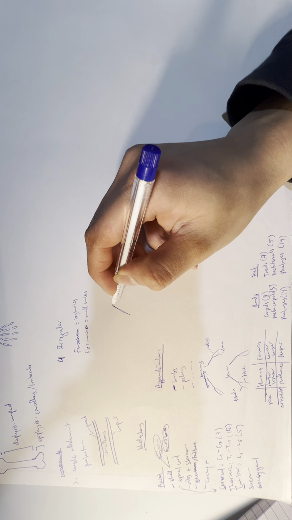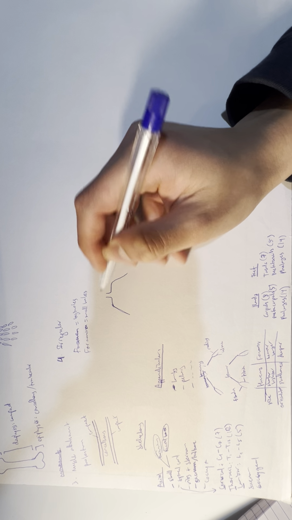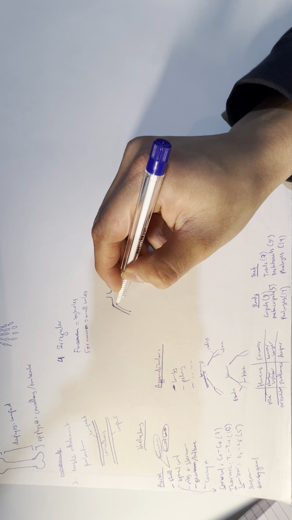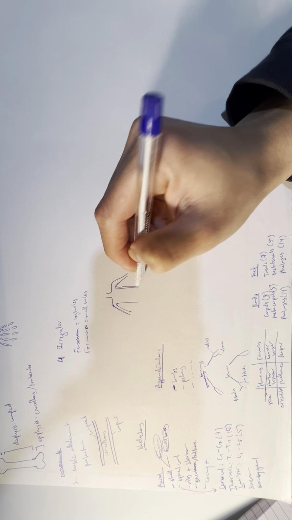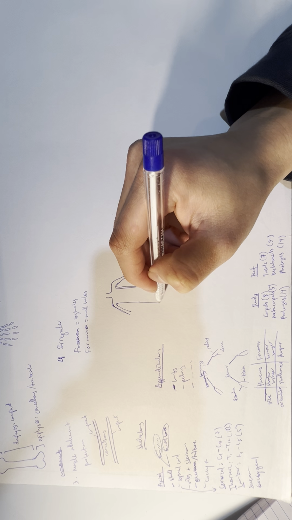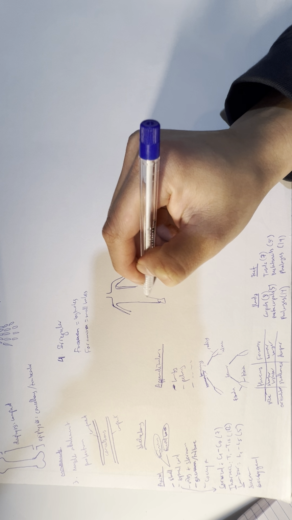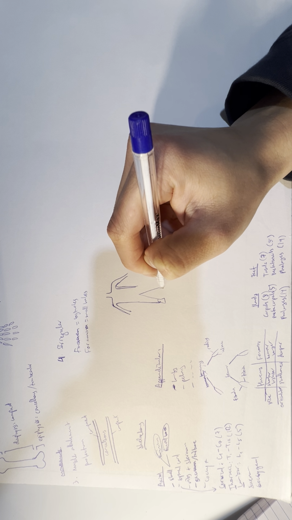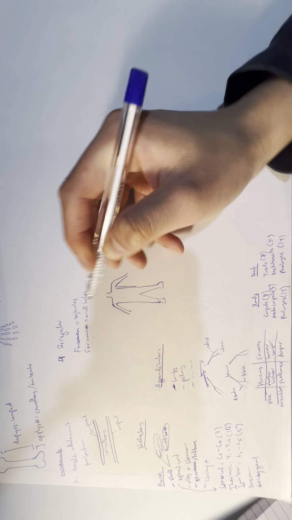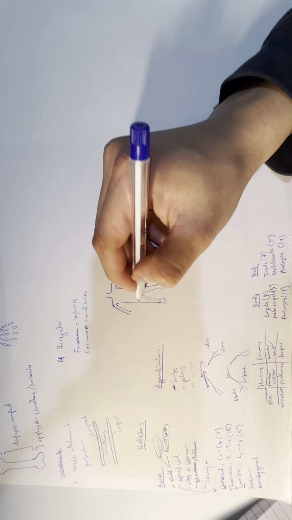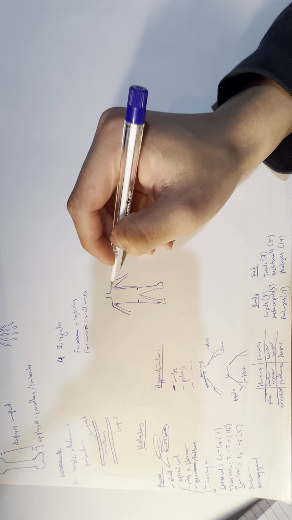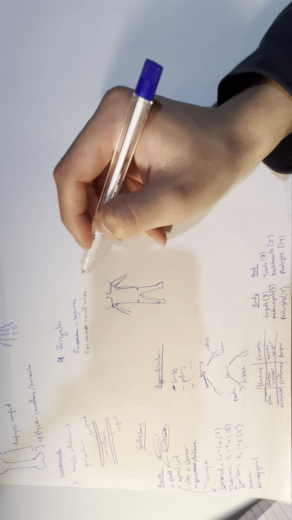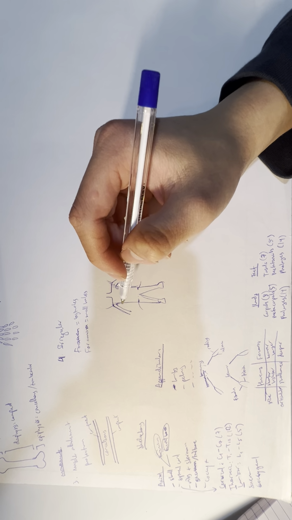So I'll just draw a rough sketch of the human body. No, it's not perfect. It's far from good. Okay, it's an ugly one. Kind of like that, right? So around here is where your legs attach, and around here is where your arms attach, and these are your shoulders, and these will be your hip.